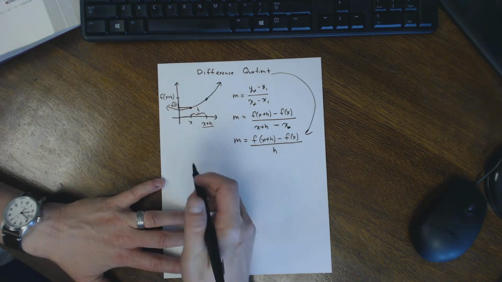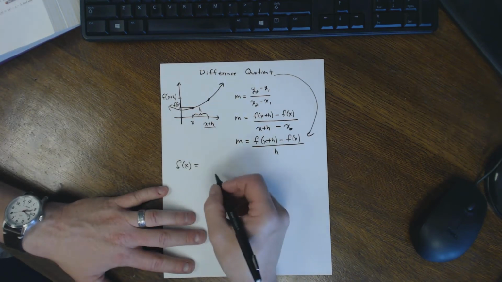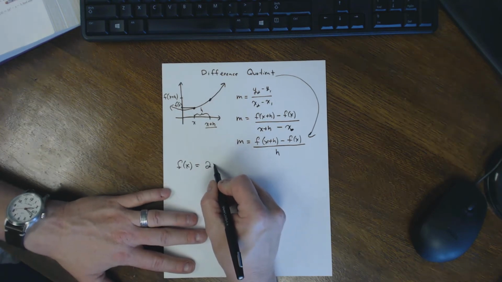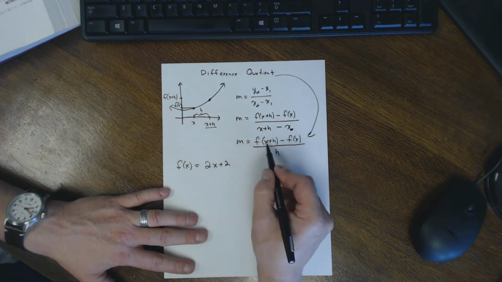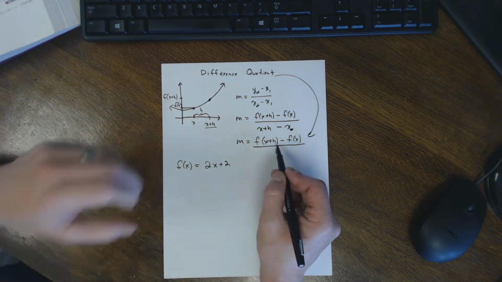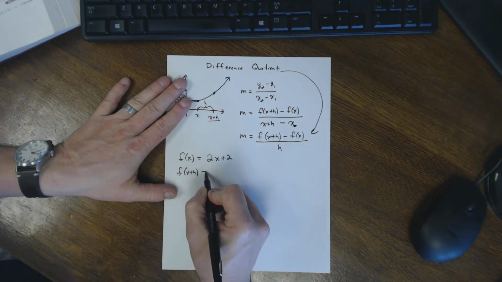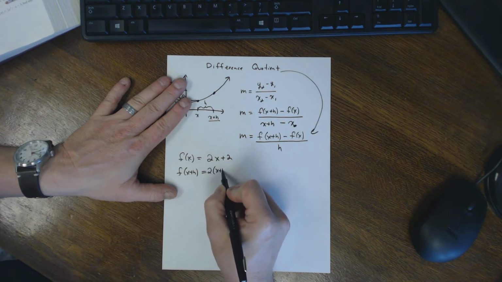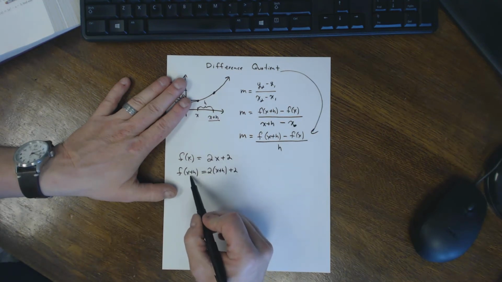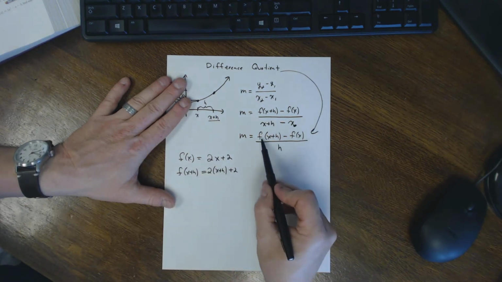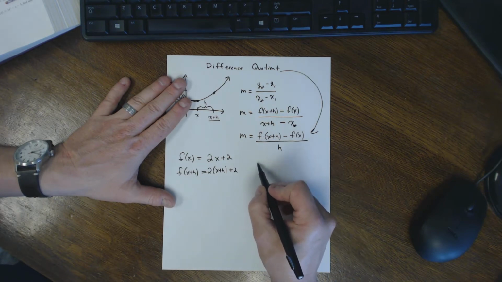Now, how we use this is pretty straightforward. We can pick any function that we want. Let's say we're going to take 2x plus 2. What you can do is notice that you're going to have to establish what f of x plus h is. So let's go ahead and figure that out. I'm going to directly substitute anywhere I see an x with x plus h. So now I have the 2 parts of the numerator of my difference quotient. And I'm going to go ahead and fill those in.